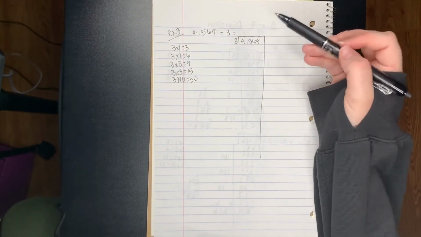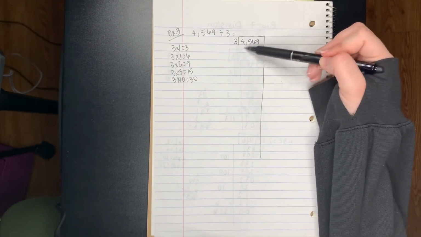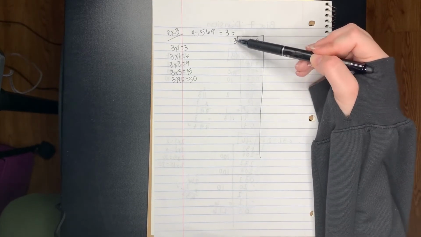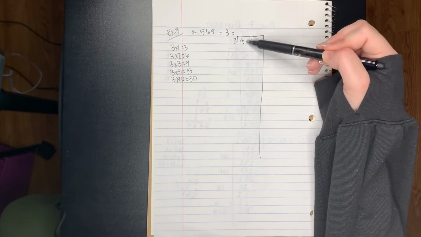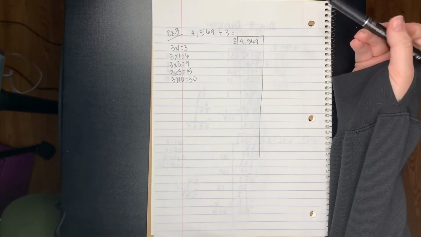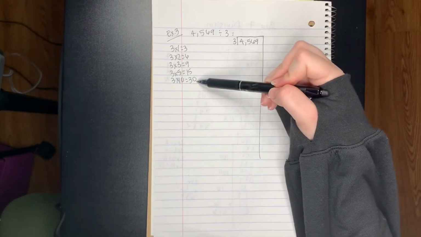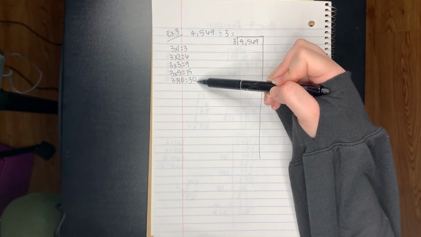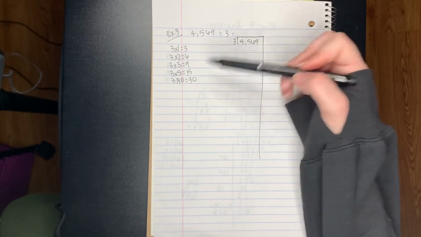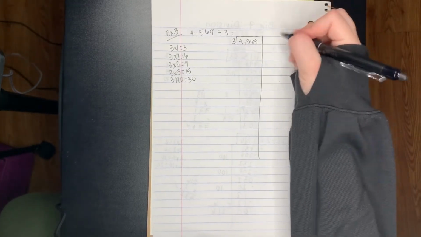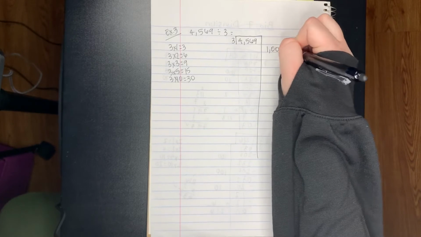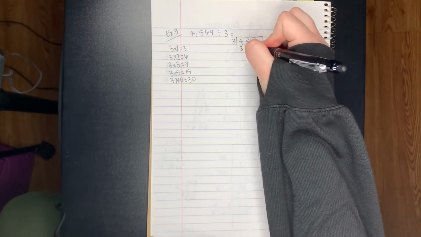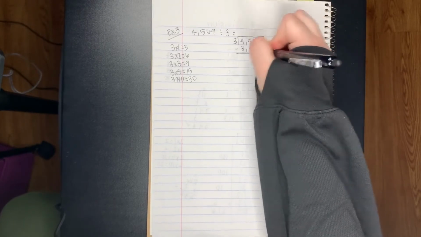All right, so now we're going to look at 4,000 because that's our first number. We're going to think, what times 3 can get us closest to 4,000? So we know that 3 times 10 gives us 30. So if we add in 2 more zeros, we could get 3,000. So 1,000 times 3 gives us 3,000. So we can subtract that.